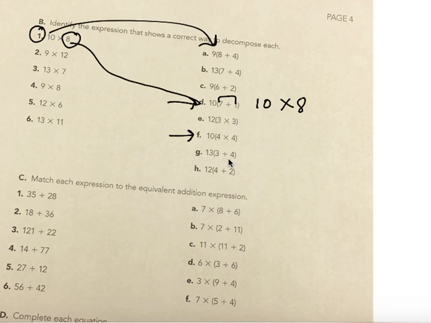Part C is the same way, but it's kind of working in reverse. You had to find which one, when you worked it out, would give you 35 when you distribute it on the right. So I look and see which one would possibly give me 35. Down here on F, 7 times 5 gives me 35, and 7 times 4 gives me 28. So that would be a match for number 1.